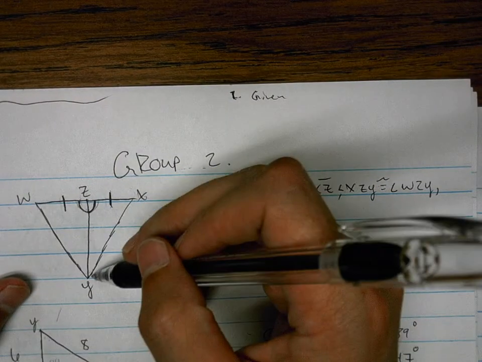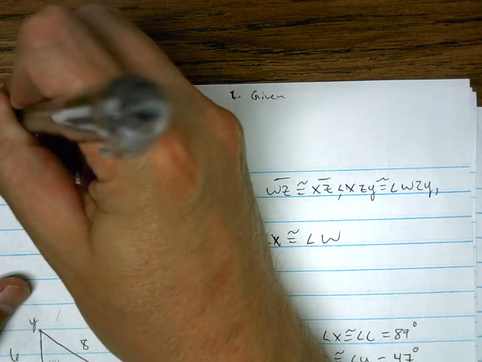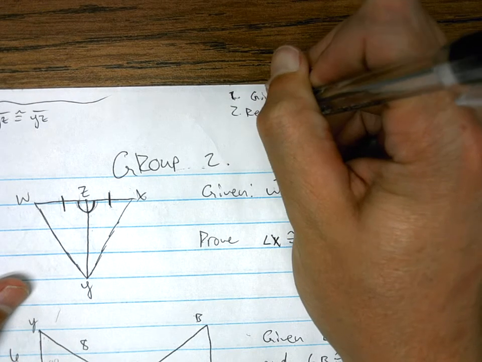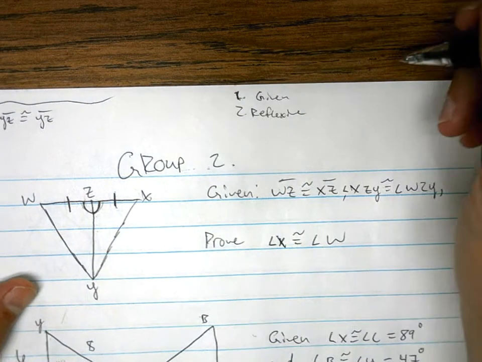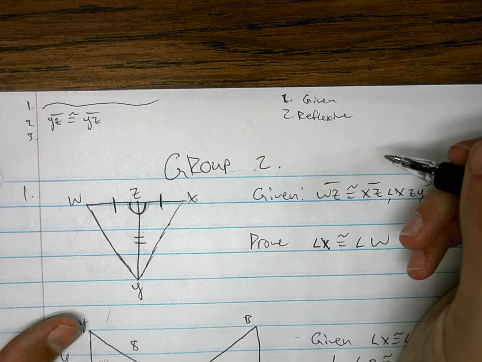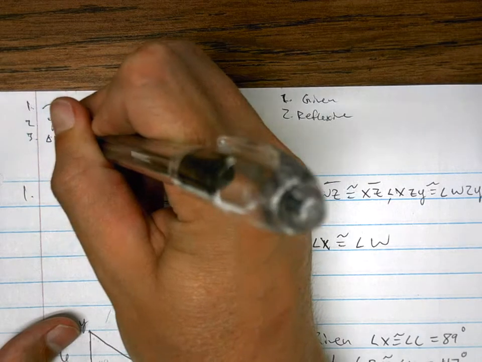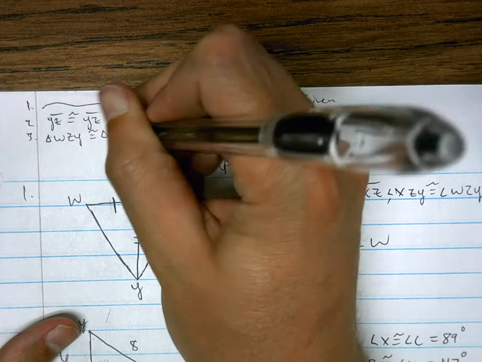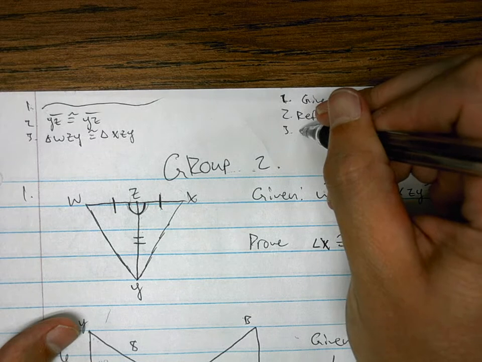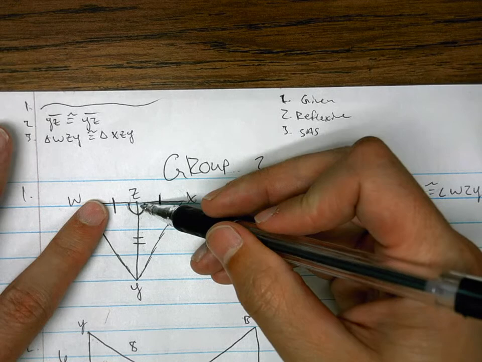And again, it's being cut down the middle, so we have the reflexive property. So YZ is congruent to YZ. And that is the reflexive property. So we now have enough information to say triangles are congruent, we have triangle WZY is congruent to triangle XZY. And we know that by the side angle side theorem. We have two sides with an angle between them, so it's SAS.